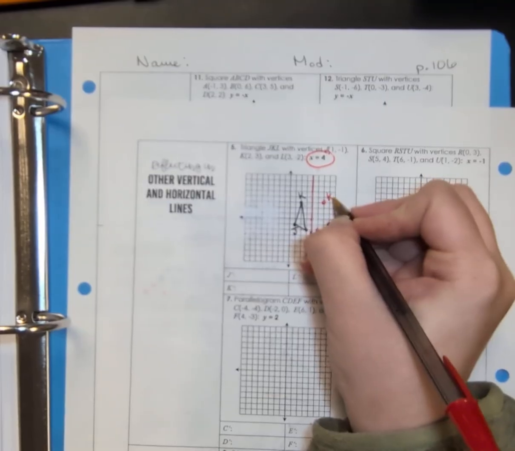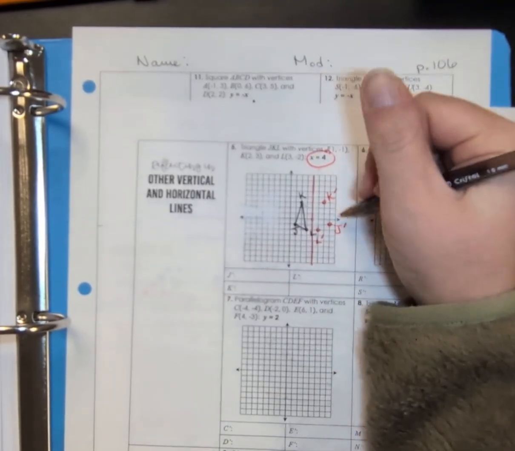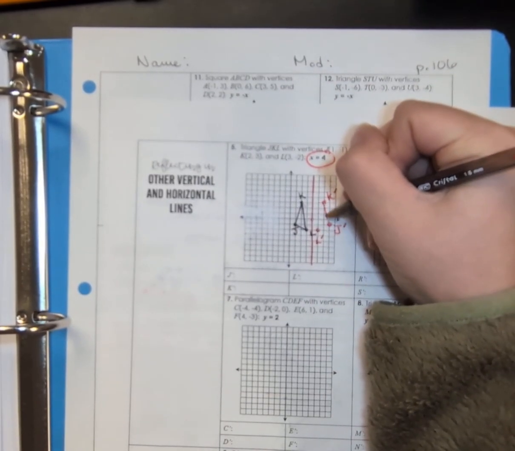Anderson, enough. Doesn't matter, you should be graphing. Thank you.